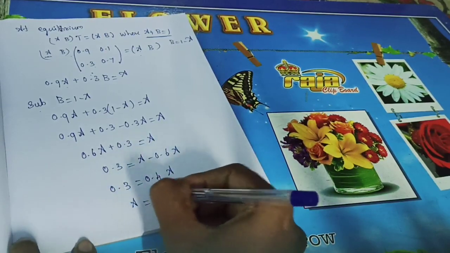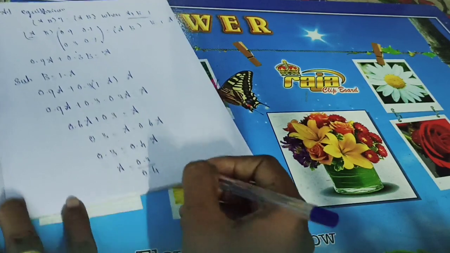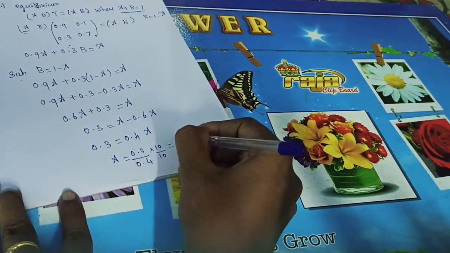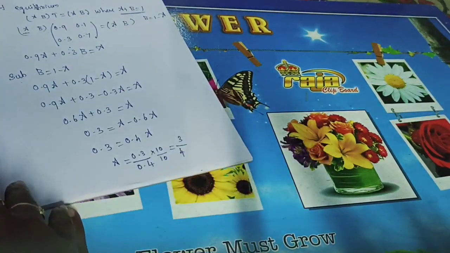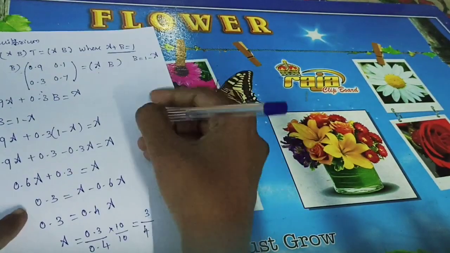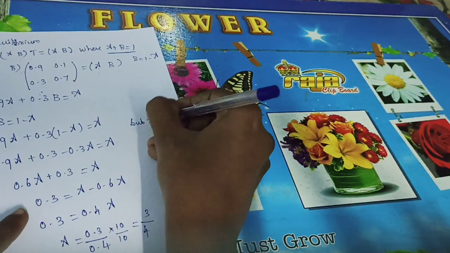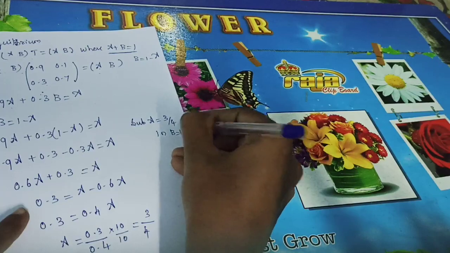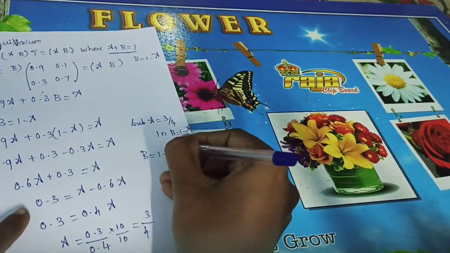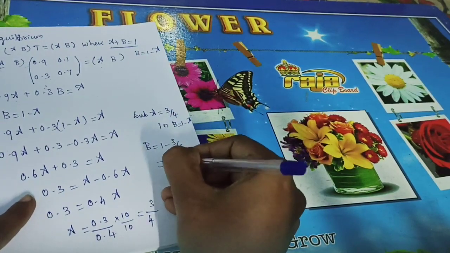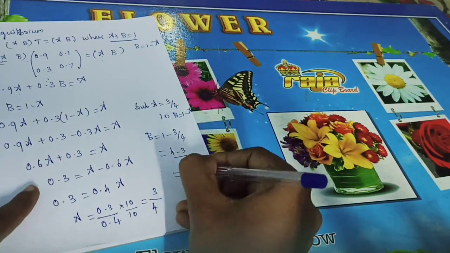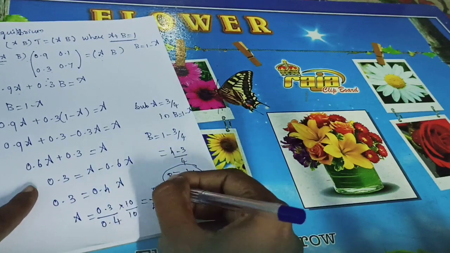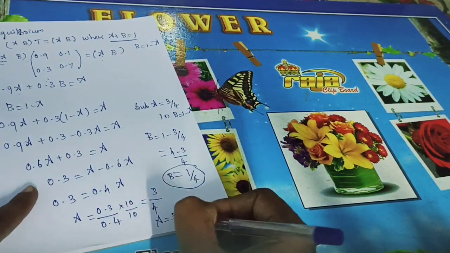So what will happen? A is equal to 0.3 by 0.4. Multiply both numerator and denominator by 10 and cancel, what will happen? 3 by 4. Now you got the value of A. Now substitute A is equal to 3 by 4 in B is equal to 1 minus A. B is equal to 1 minus 3 by 4, that is equal to (4 minus 3) by 4, that is equal to 1 by 4. So this is the B value, and this is the A value, that is A is equal to 3 by 4.